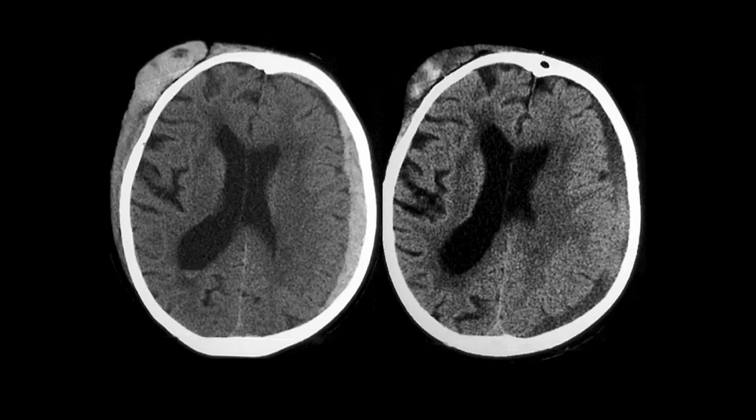Here's an example of a patient with an acute subdural hematoma, the image on the left, and then 7 to 10 days later, you can see that it has decreased in density, although there is some persistent hyperdense clot.